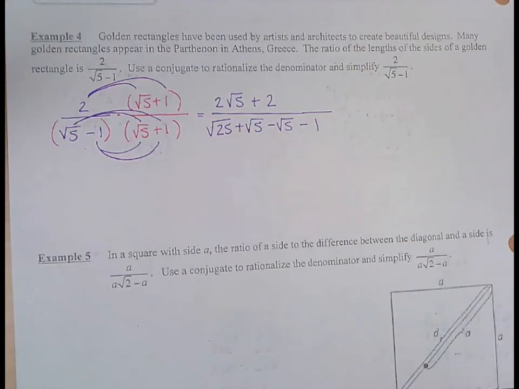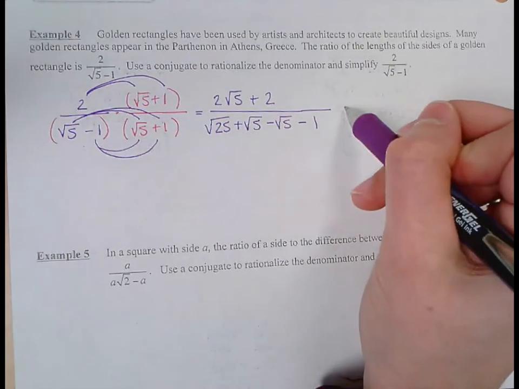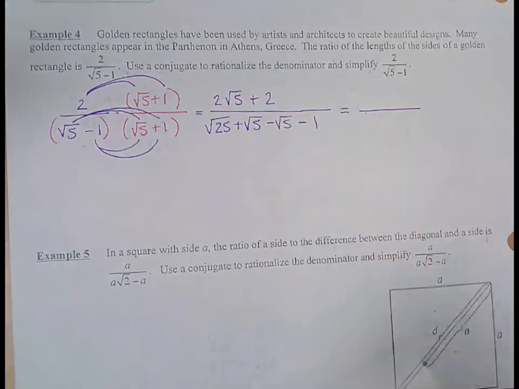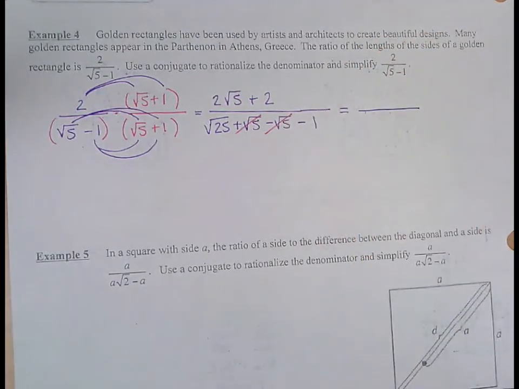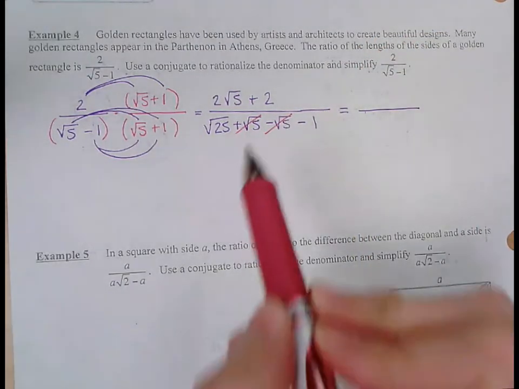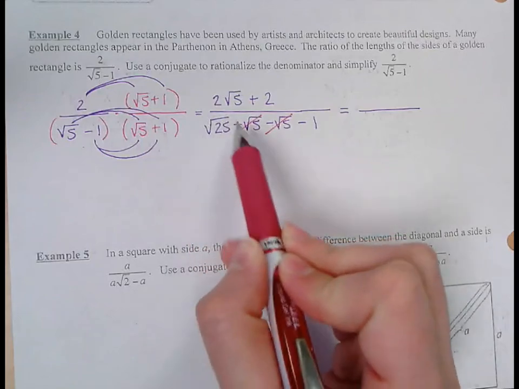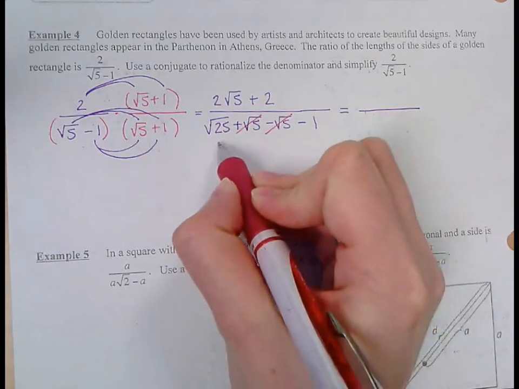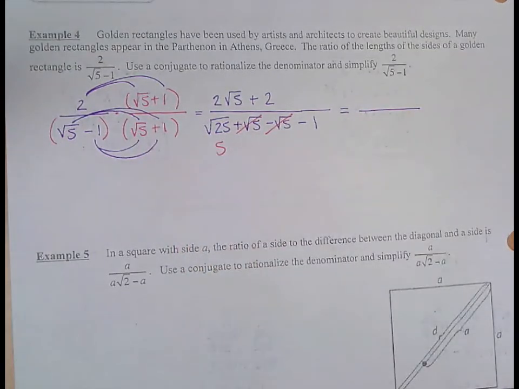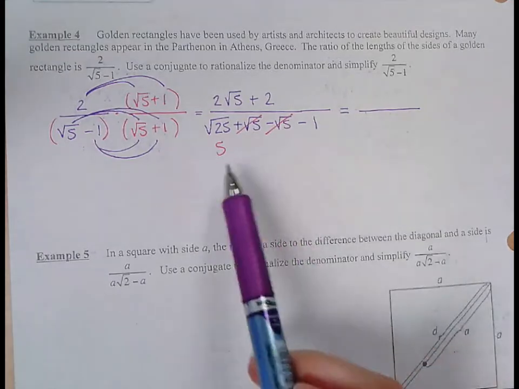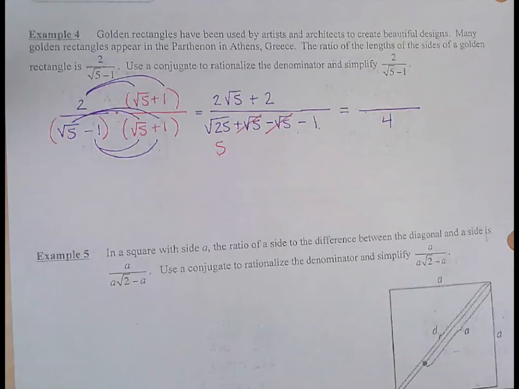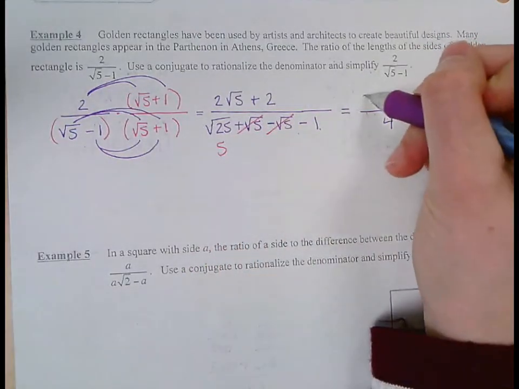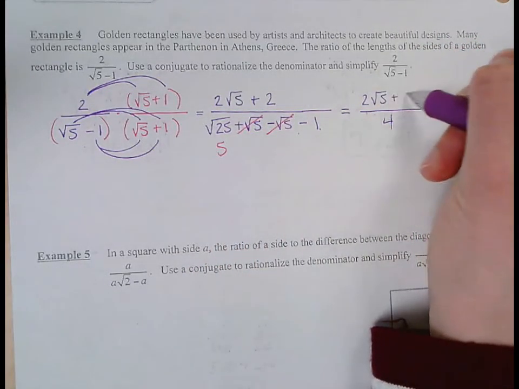And so what should happen in the denominator is all of your square roots should be able to cancel out somehow. So the positive root 5, negative root 5, the middle terms cancel. And the square root of 25, that's a perfect square, that's just 5. So your denominator just becomes 5 minus 1, which is 4. On top, I still have 2 square root 5 plus 2.